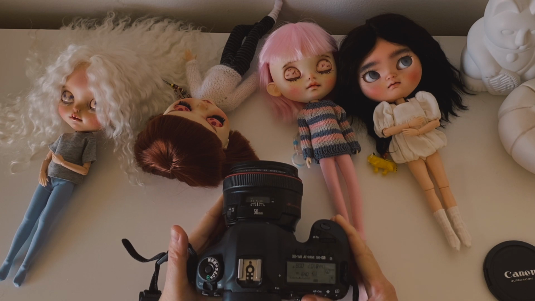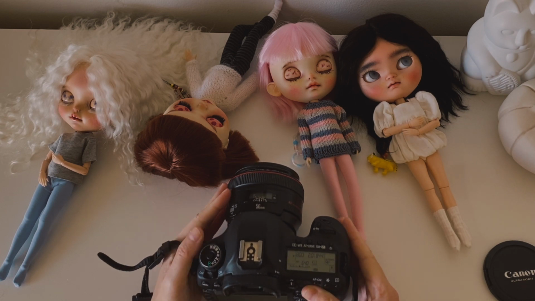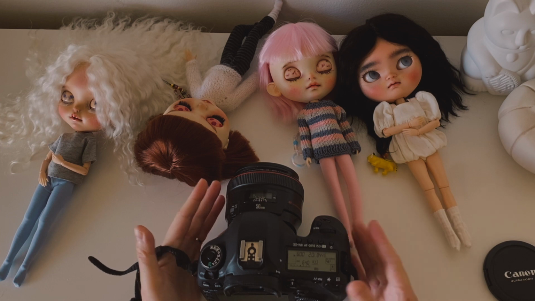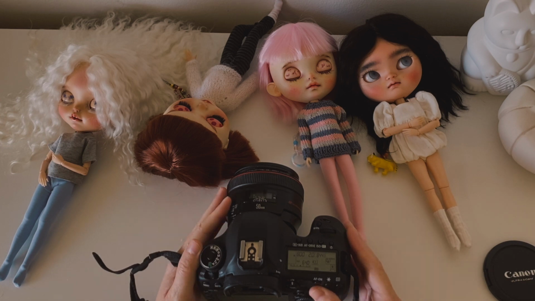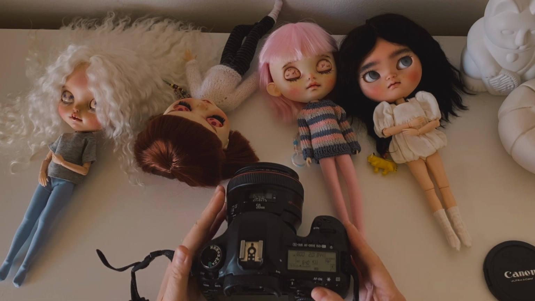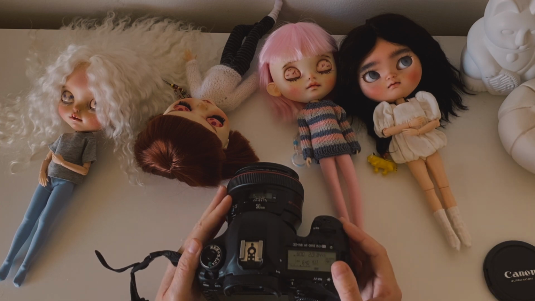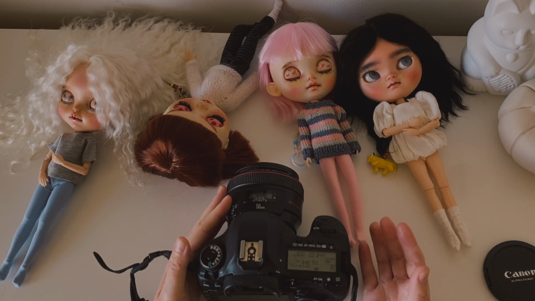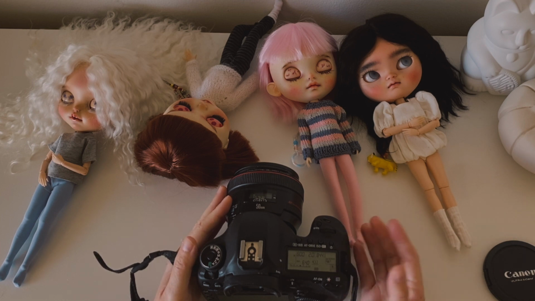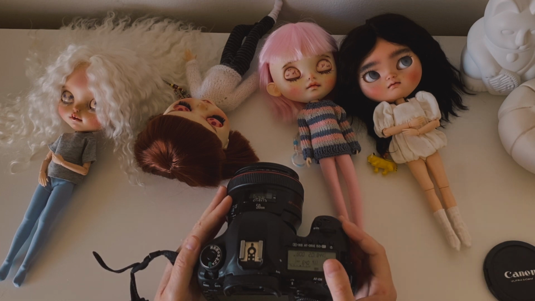How that helps us, why I'm saying that it's the magical setting. When the aperture is very open, then the photo that will come out of the camera will have a sharp object, for example, one of my dolls. I shoot my doll, and the doll is clear, it's sharp, but the background is very blurry if I open the aperture very much.